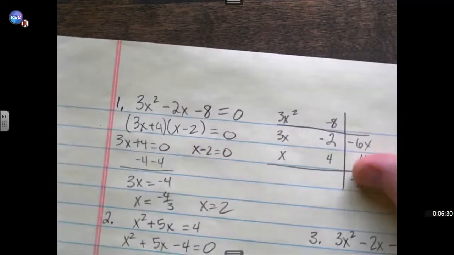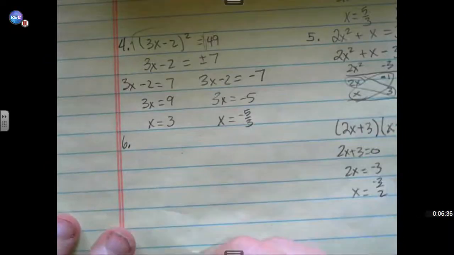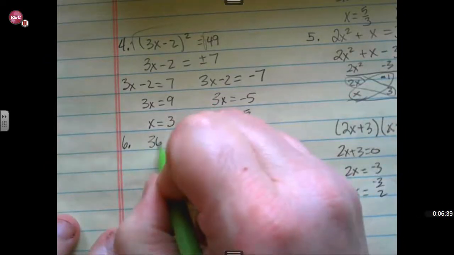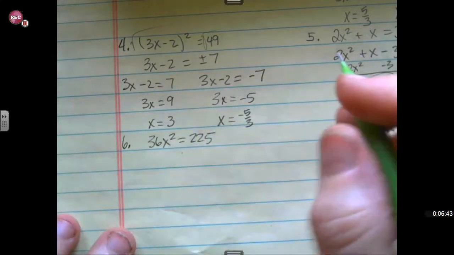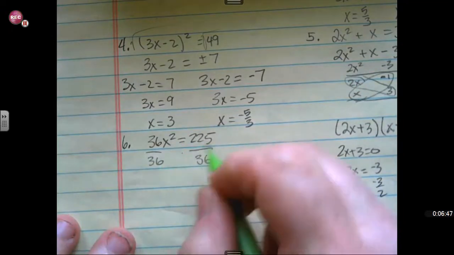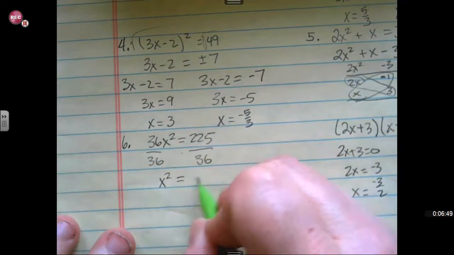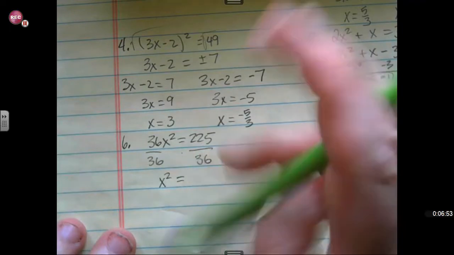And I might have room for number 6 down there. Yeah, I do. Number 6. 36x squared equals 225. Divide both sides by 36. And those are perfect squares over there. They do reduce, but I'm going to leave it like that.